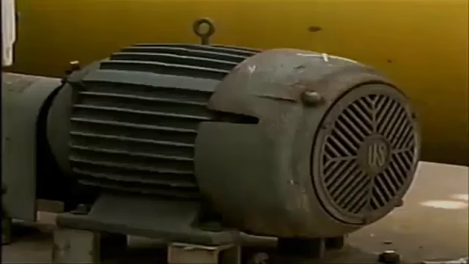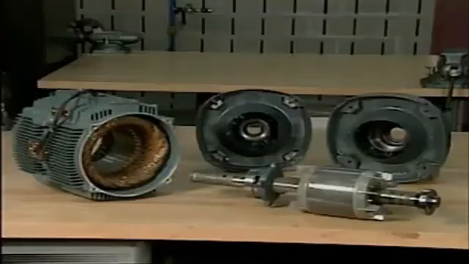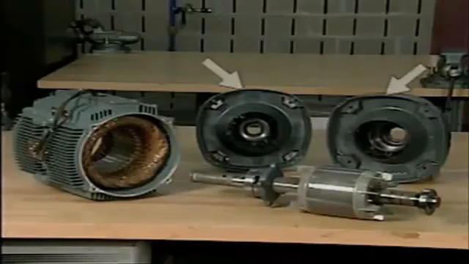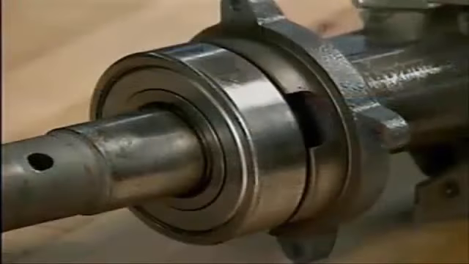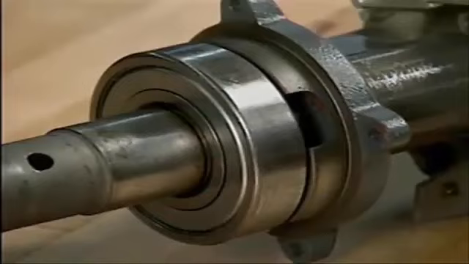The fins provide additional surface area to dissipate heat into the surrounding air. Another important part of a typical AC motor are the end bells. The end bells house the bearings that support the motor's shaft. Bearings provide support for the rotor shaft and allow the rotor to turn.